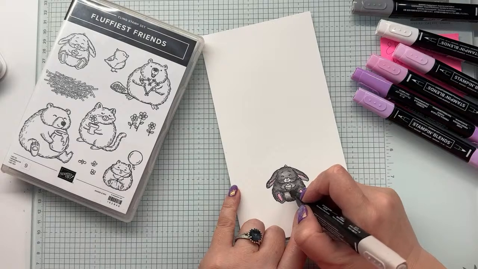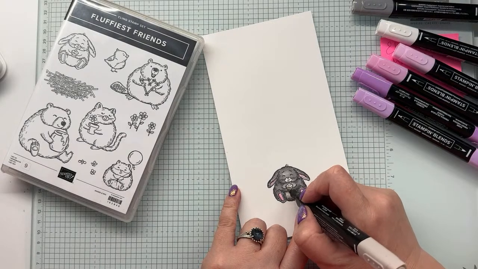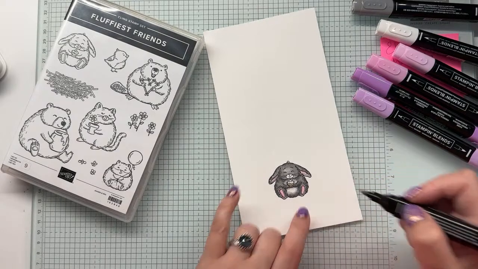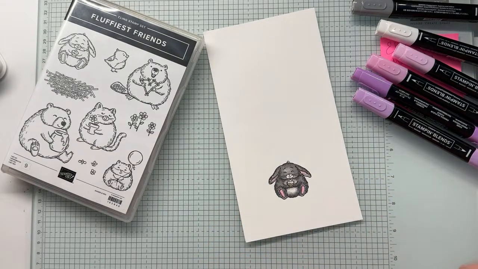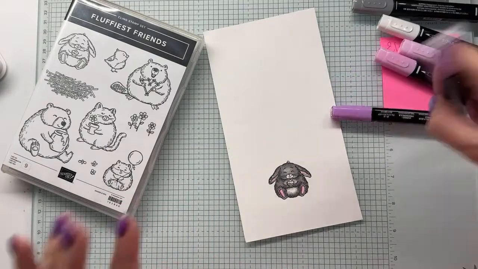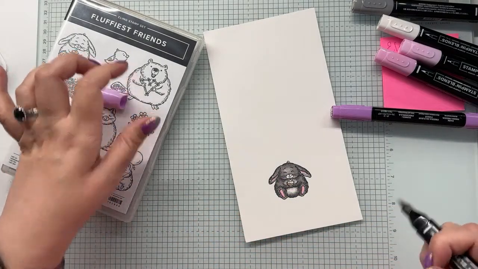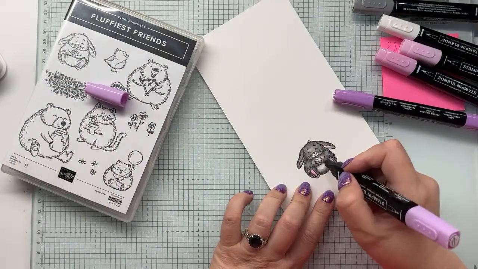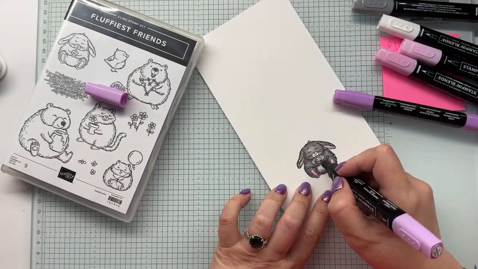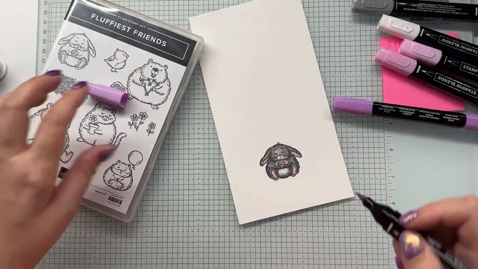So some of the colour has bled just a little bit, but would you believe that colour just makes it look like a shadow? So I'm not sad. And that was from me using the colour lifter. Oh, that looks so good.